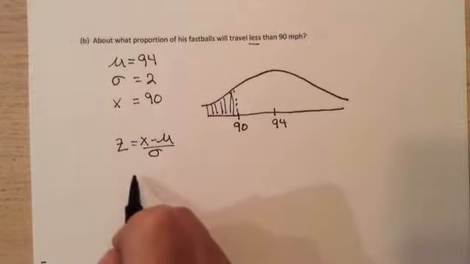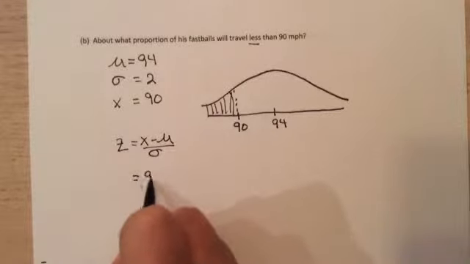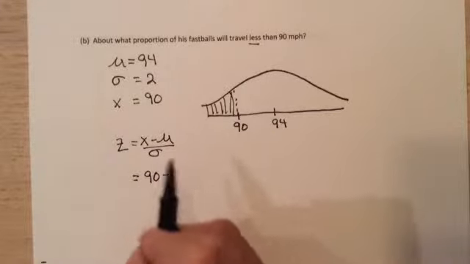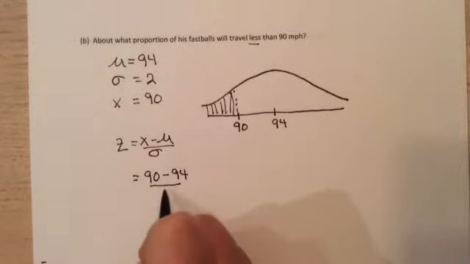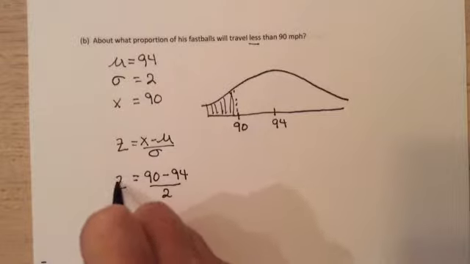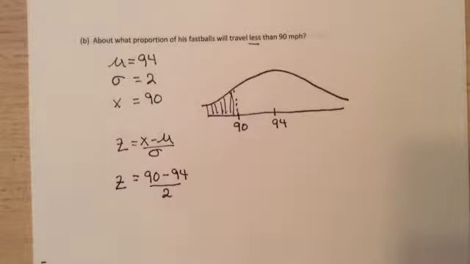Substituting in the values, we have our x value is 90, our mean is 94, and our standard deviation is 2. When we calculate that, that's going to be our z value, the value we can look up on our z-table. Be really careful of the negatives and positives here because they're important. It determines which side of the table you're going to use.